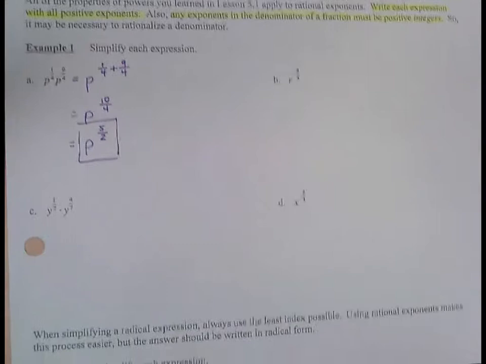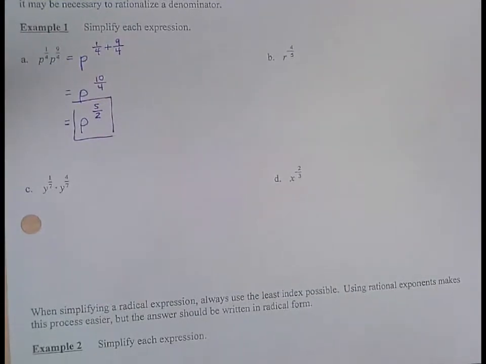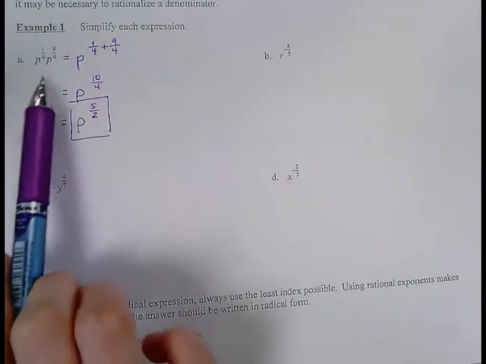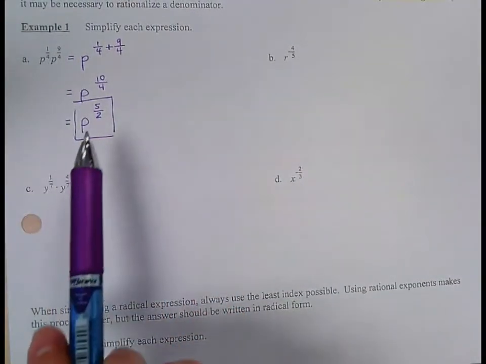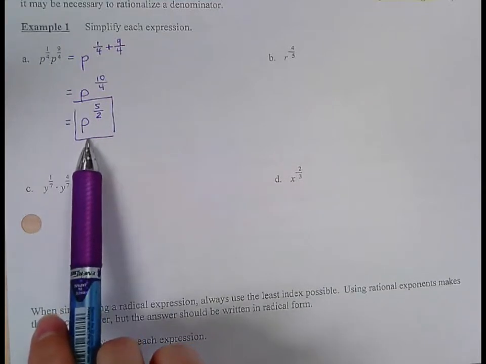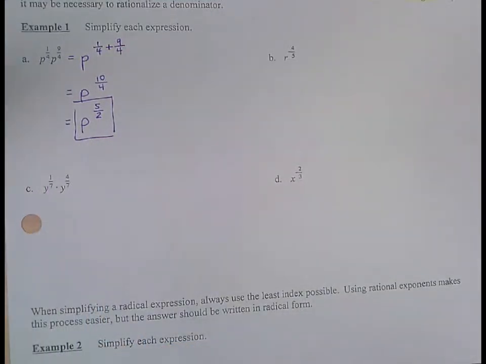And you might have questions as we move through examples. In general, if a problem is given to you with rational exponents or in exponential form, you should leave your answer in exponential form. If a problem is given to you in radical form, you should leave your answer in radical form. So even if you're switching between exponents and radicals, your answer should be in the form that the original problem was given in. I'll talk more about that as we move forward with examples.